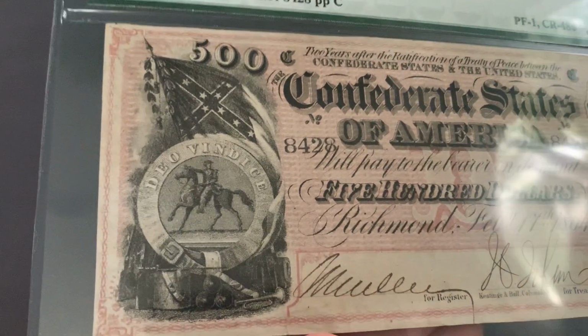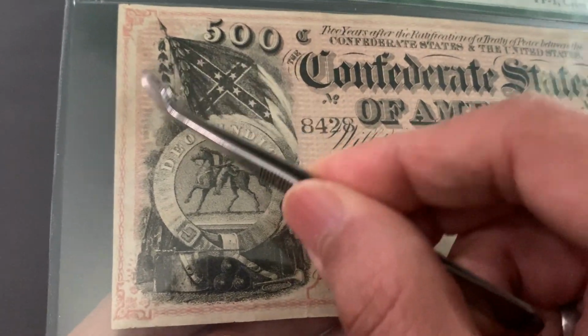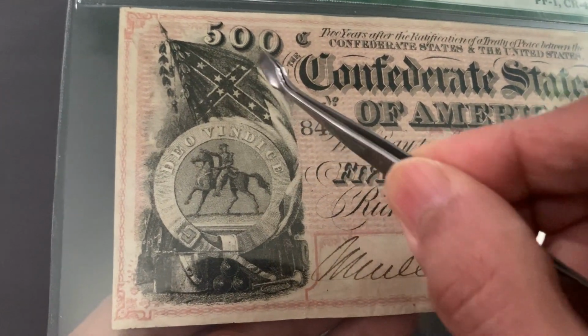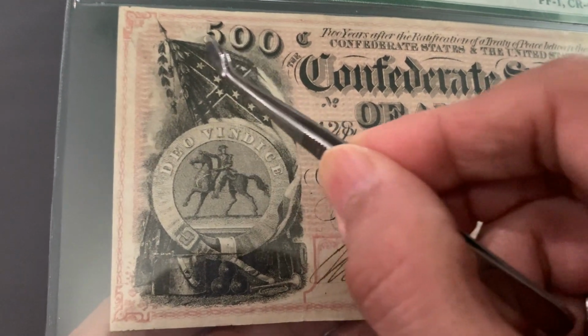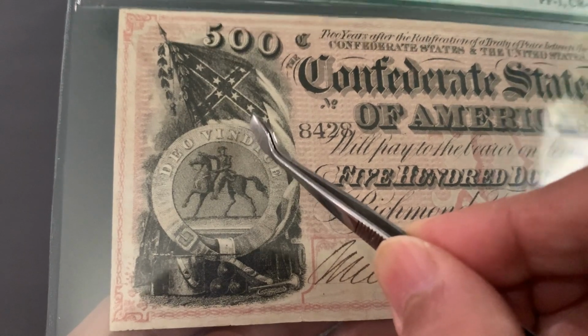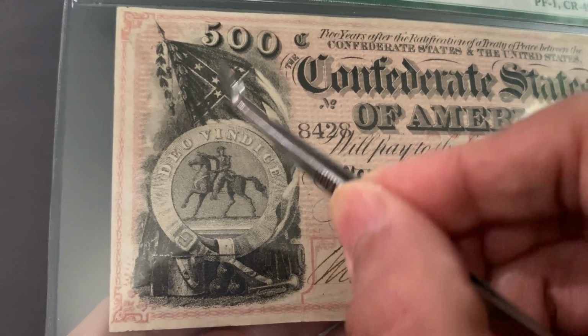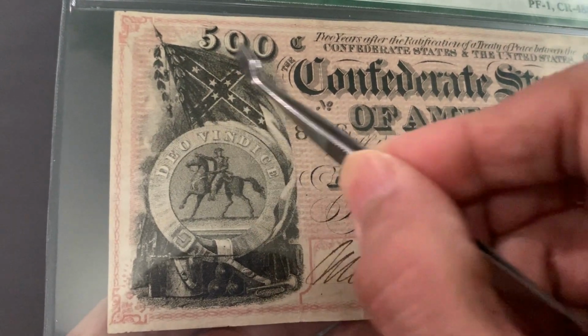Now let's look at the portrait or this design on the left. So there's lots going on. On the top we have the Confederate Battle Flag. This is not the Stars and Bars. This is the Confederate Battle Flag.